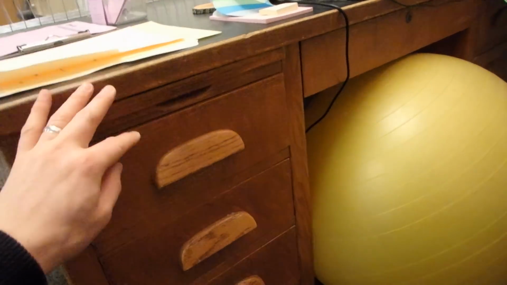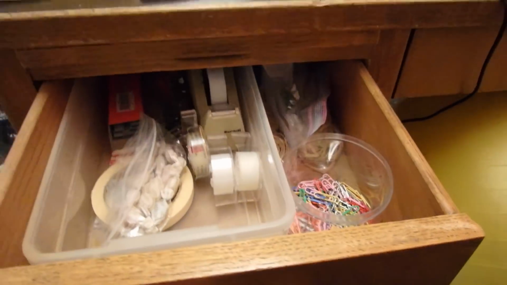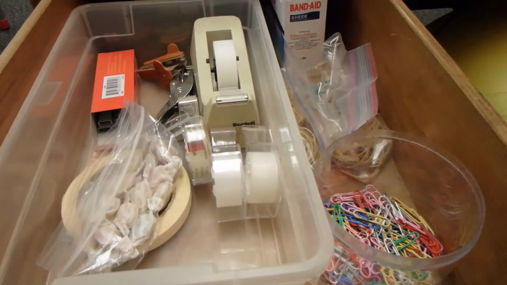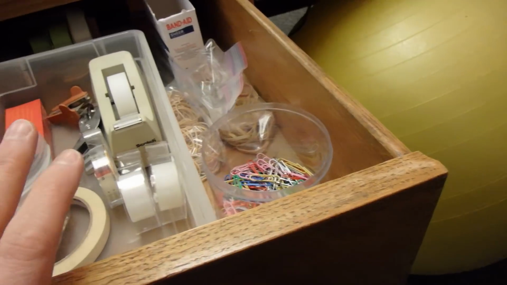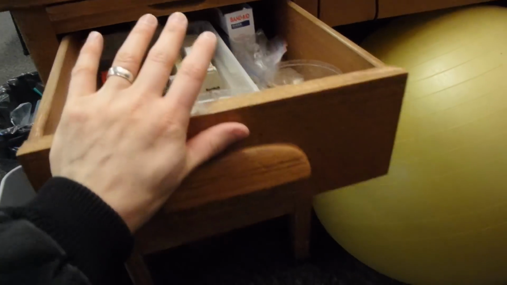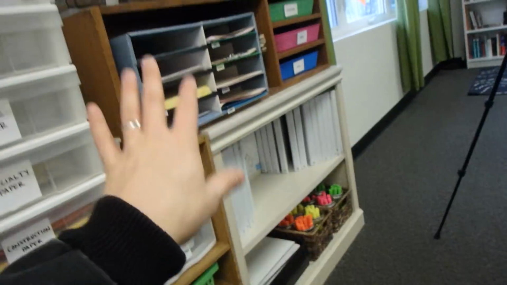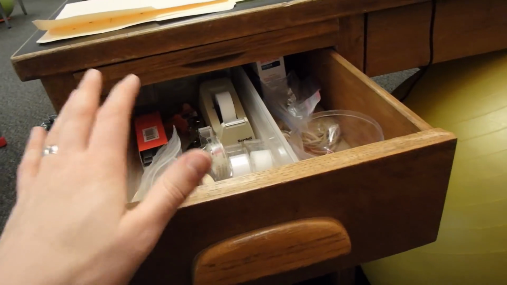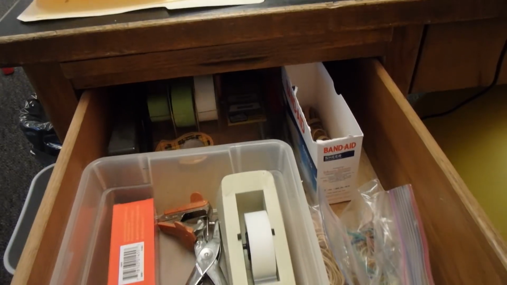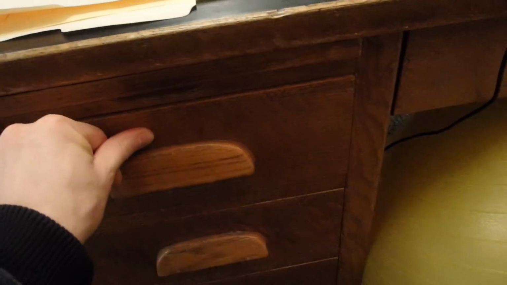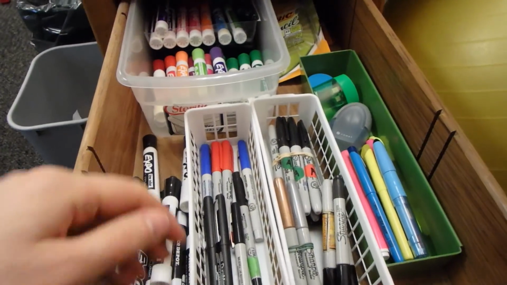In my top drawer, what I have is basic supplies that I want just for myself. And I don't let the students into these drawers. That's what this area is for. These are supplies that they can have access to. So these are supplies that I want specific to me because I have reasons for students not touching them. Just extra school supplies in here.